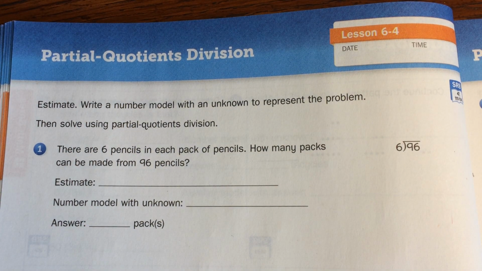Okay, fourth grade. We are introducing a new lesson today. It is partial quotients division. This is 6-4, page 198. We are going to find out how to find the quotient, that is the answer to a division problem, using a strategy that will help us divide large numbers. So let's jump right in with number one.